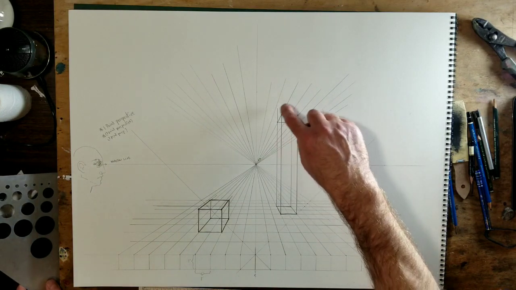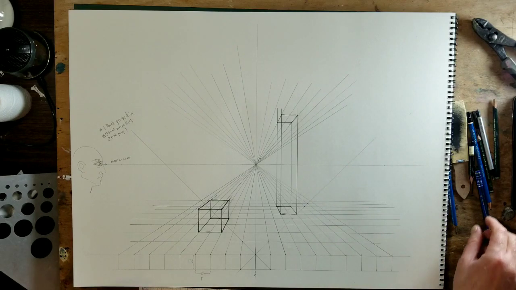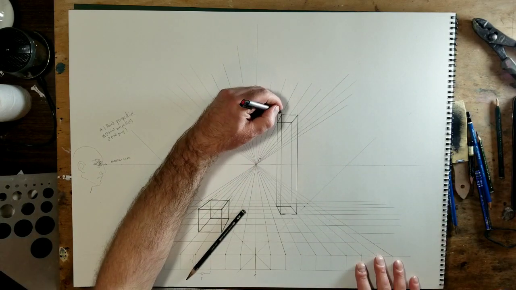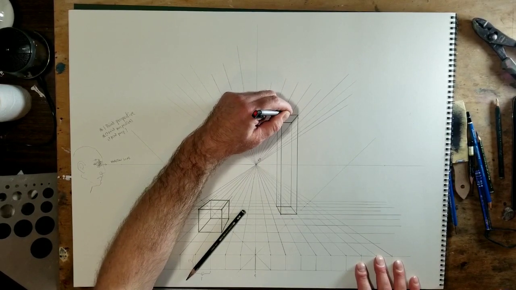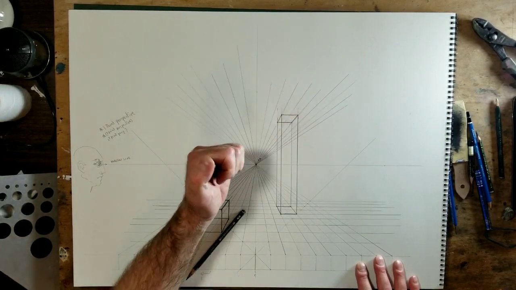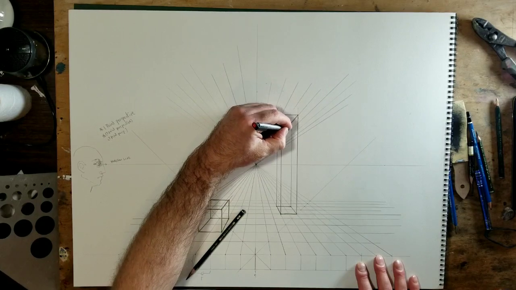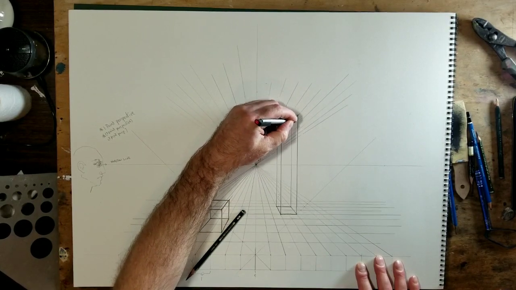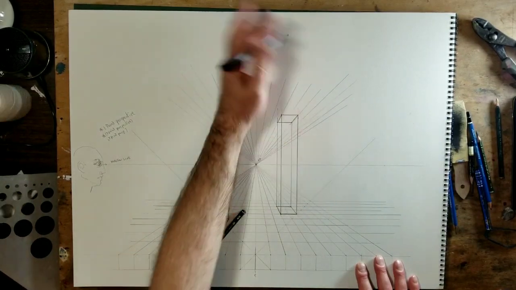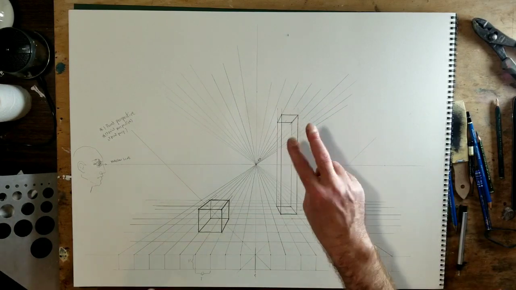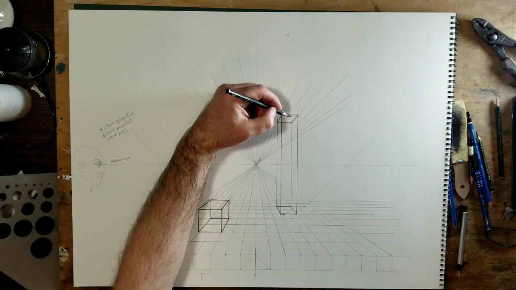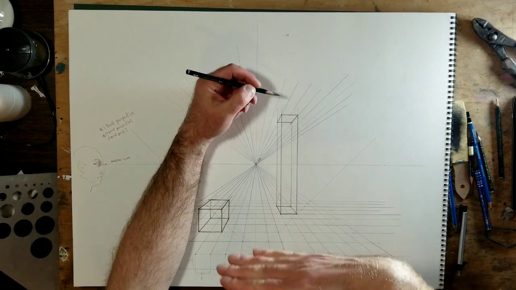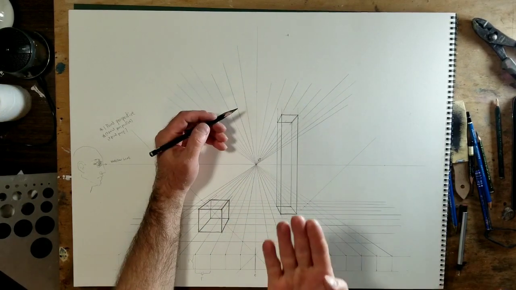So there may be a little bit of an optical illusion kind of going on there. It may at first be reading both interior and exterior. Are we looking at the top face of a box, or are we looking at the underside of the box?